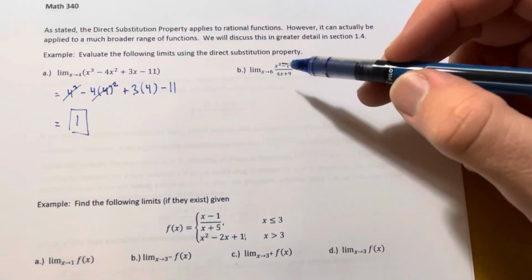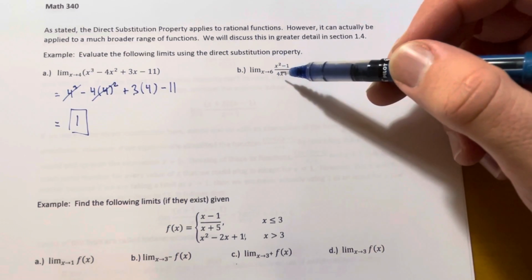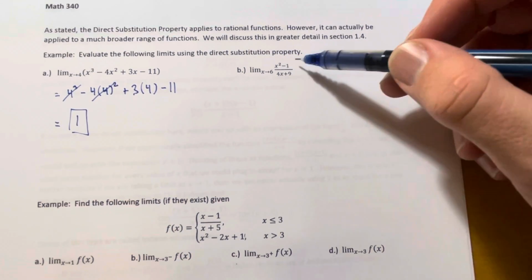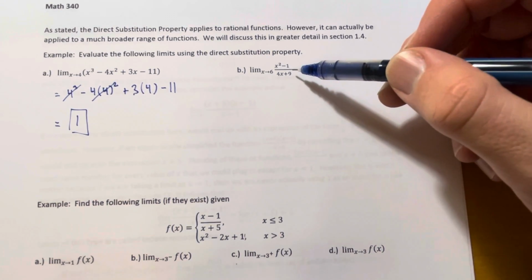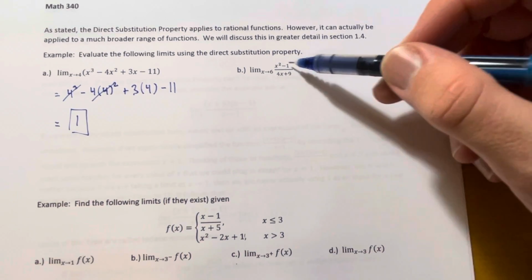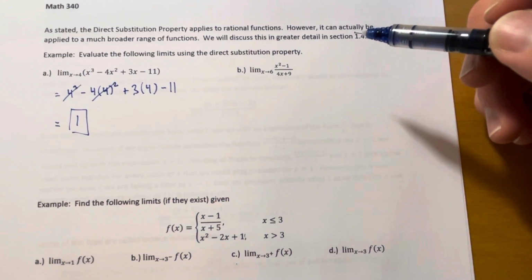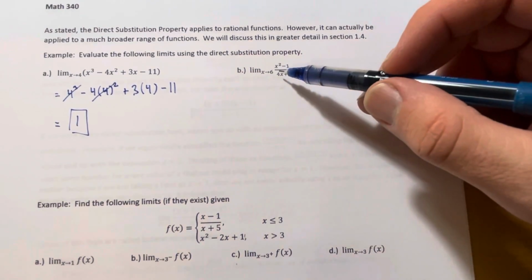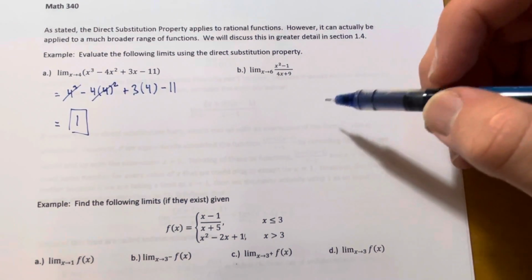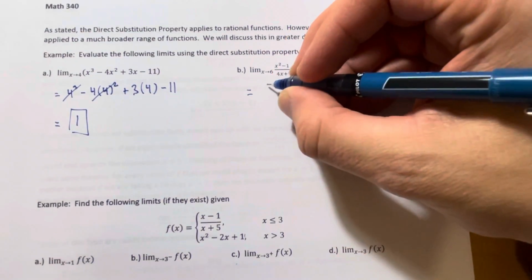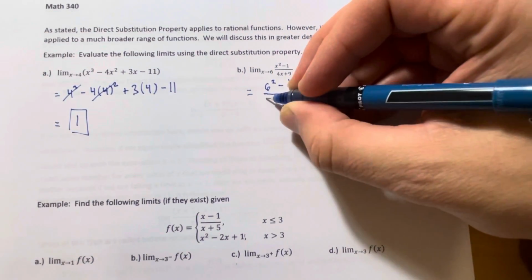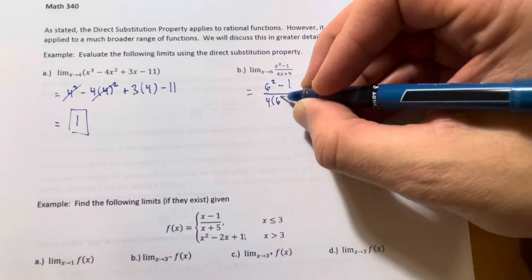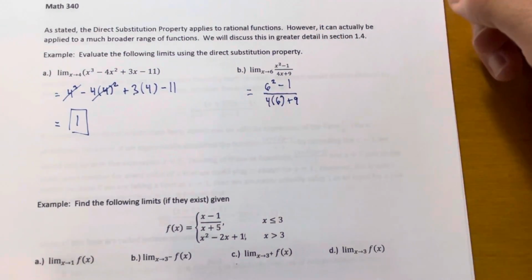Next problem, part B. The limit as x approaches 6 of this rational function, x squared minus 1, over 4x plus 9. That's a rational function because it's a polynomial over another polynomial. If I were to plug 6 directly into my numerator and denominator, I would get 6 squared minus 1 over 4 times 6 plus 9.